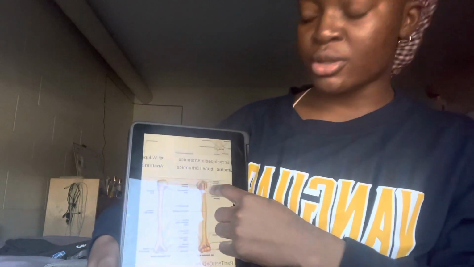We have the intertubercular groove. We have the capitulum, which is the lateral condyle, which means it will be away from your body and it would be located right here. And then we have the trochlea, which is the medial condyle. We have the lateral epicondyle and then the medial epicondyle. In the front, you have the coronoid fossa, which is a depression, that little gap right there when you bend your elbow.